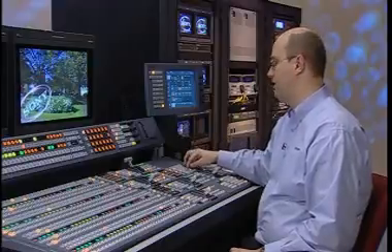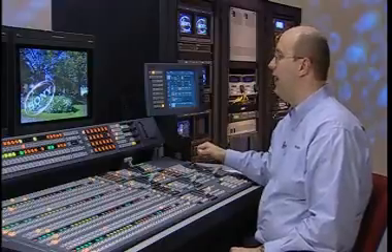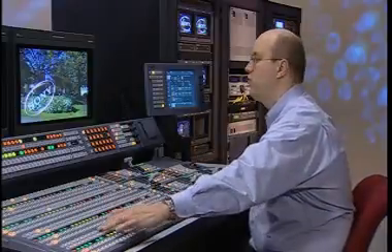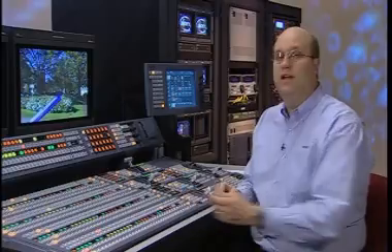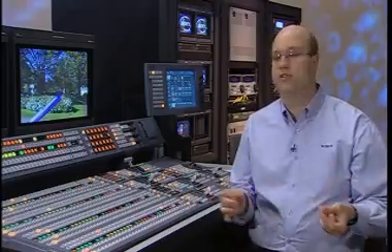Now the interesting part is that now that I've done that, if I want to change what's in the DME, all I have to do is change the key bus. Now this is very powerful because, as you can plainly see, the channel has both video and key. As a matter of fact, all the channels of DME on a Sony switcher come standard with a video and key.